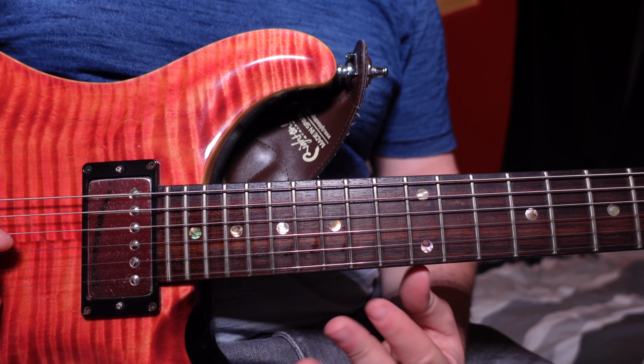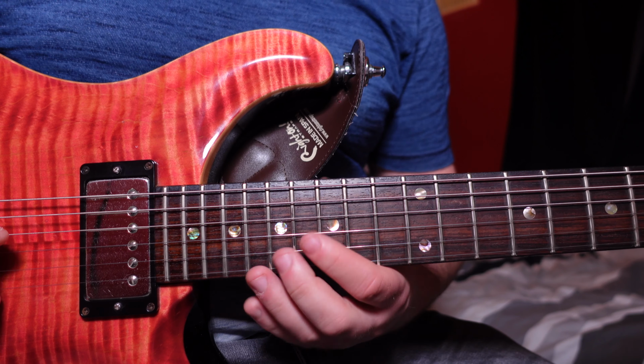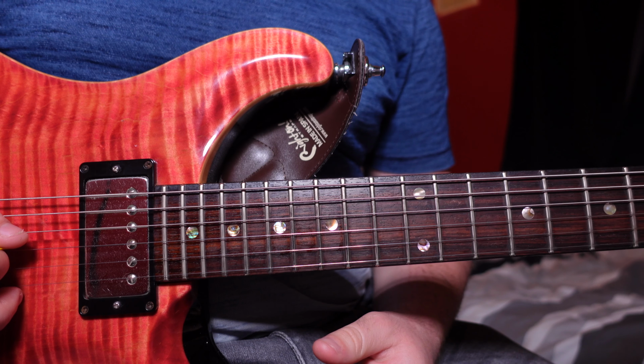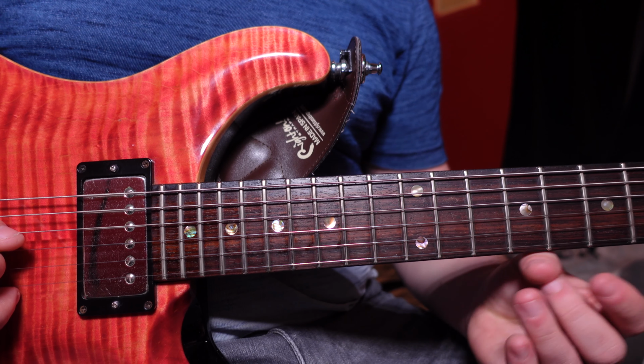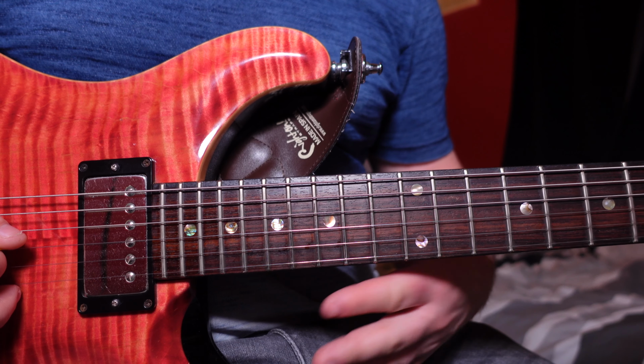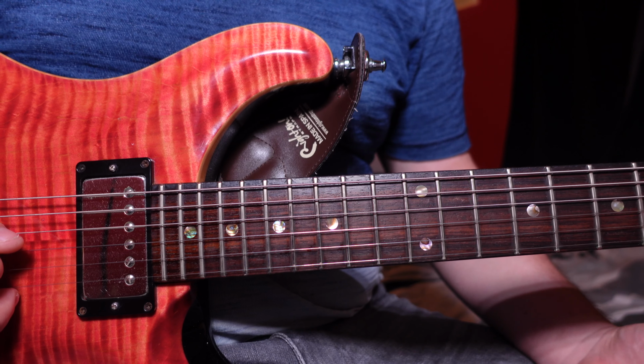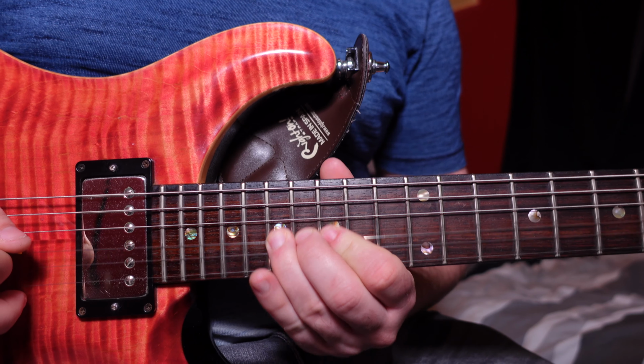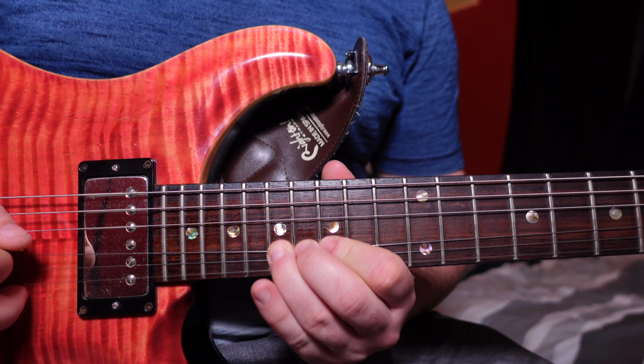What I see the most with people learning guitar and vibrato is that they'll just automatically go for a quick vibrato. It's really important that you take into account the tempo and the rhythm of the song that you are playing. Or if you're creating original music, then you need to think about how that vibrato fits within the context of the song.